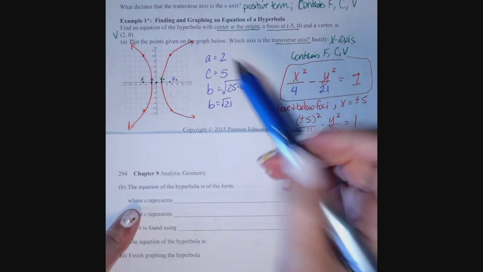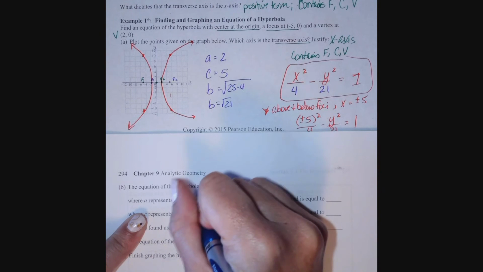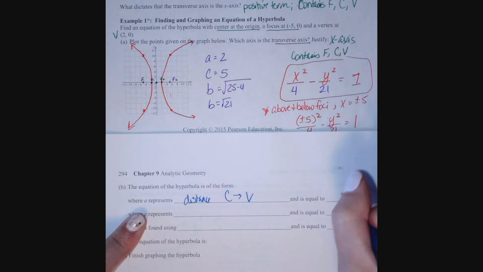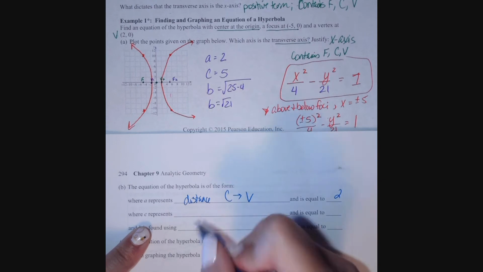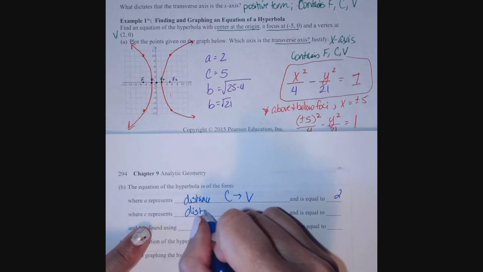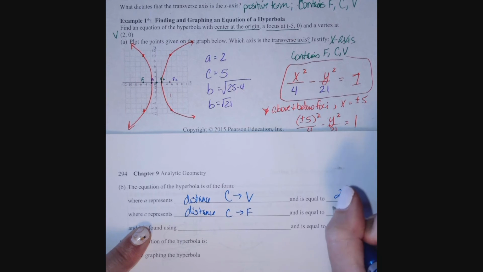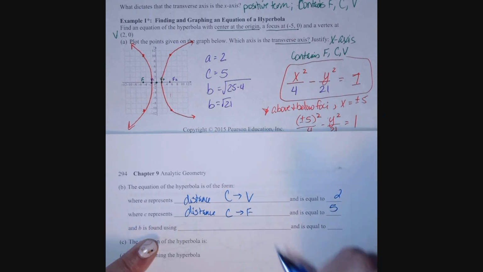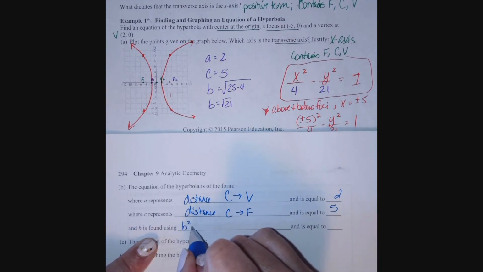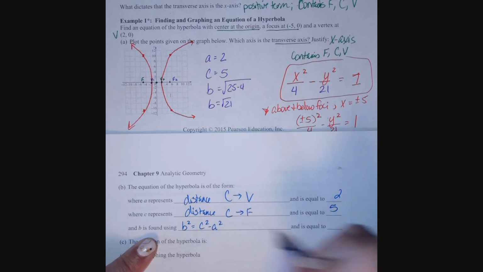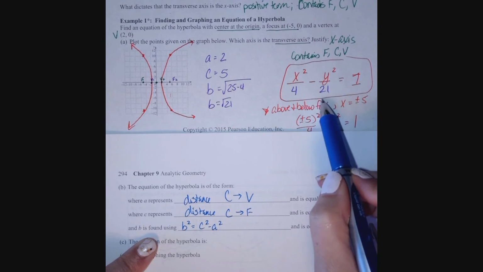So A represents the distance from C, the center, to the vertex, and that's 2. C represents the distance from the center to the foci, and that was 5. And then B is found using that B squared equals C squared minus A squared, and that's that B squared value down here.